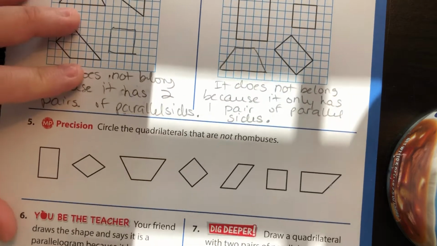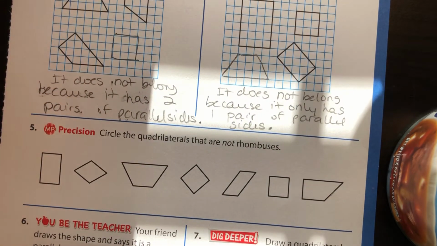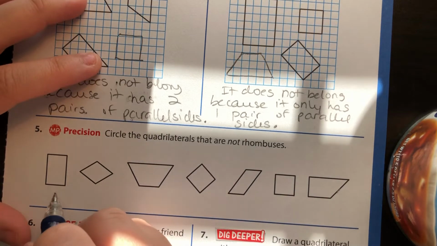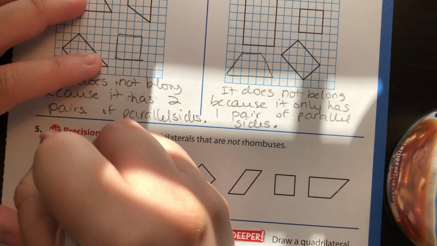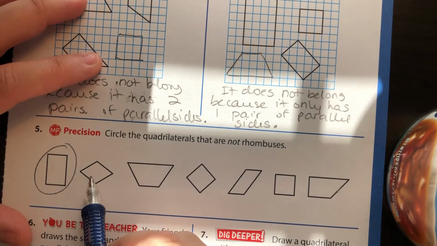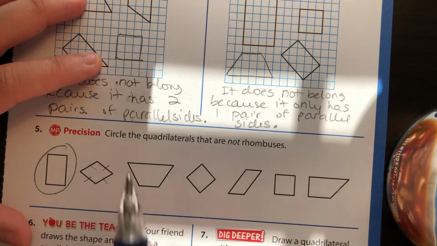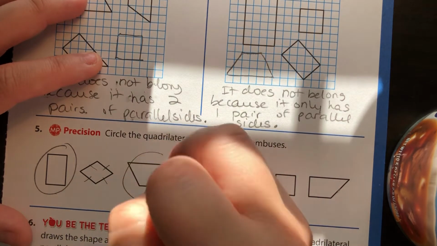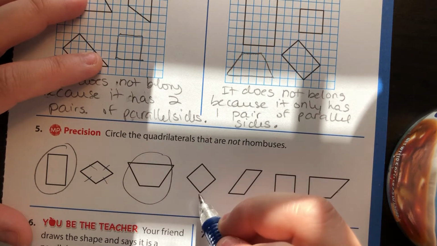So, okay, moving on. Circle the quadrilaterals that are not rhombuses. So for a rhombus, opposite sides are parallel and all sides are equal in length. This does not have all sides equal in length. You are not a rhombus. All these sides are equal, good, you're fine, that's a rhombus. This is not a rhombus, that's a trapezoid. This, even though this looks like a square, is also a rhombus.